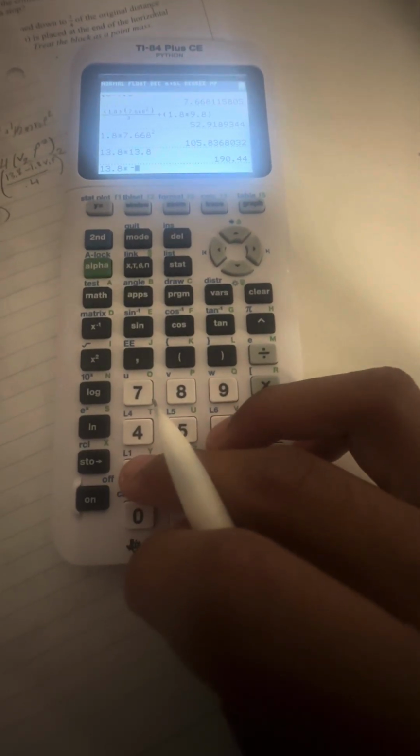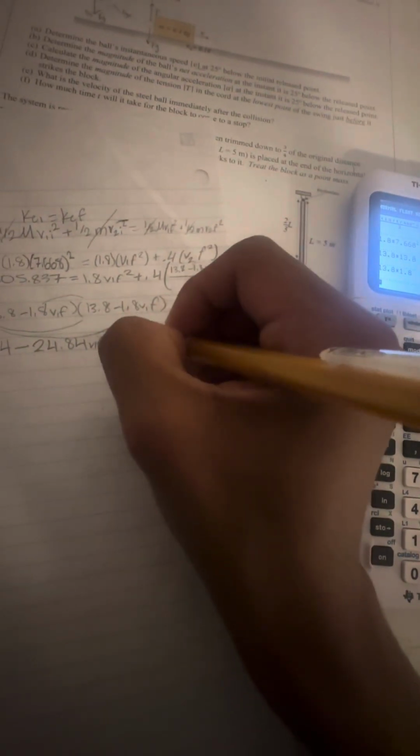Then minus 13.8 times 1.8, we don't need the negative right now, so that's minus 24.84 V1F. Now we do the same thing for this. It's going to be negative 1.8 times 13.8, so that's going to be minus, and same thing, 24.84 V1F.